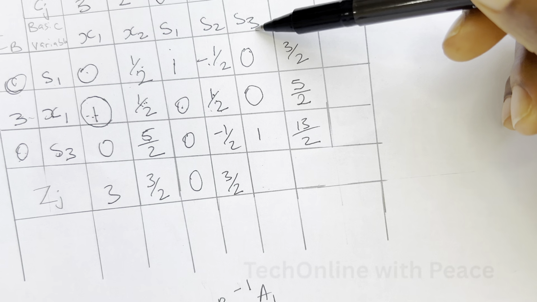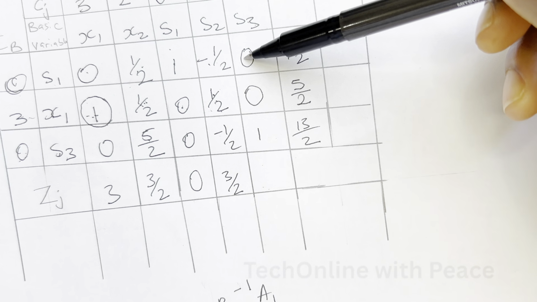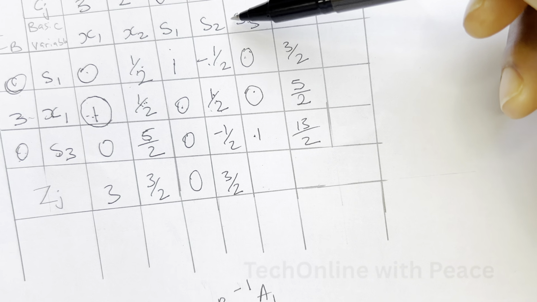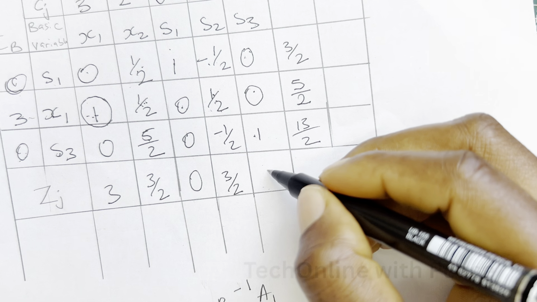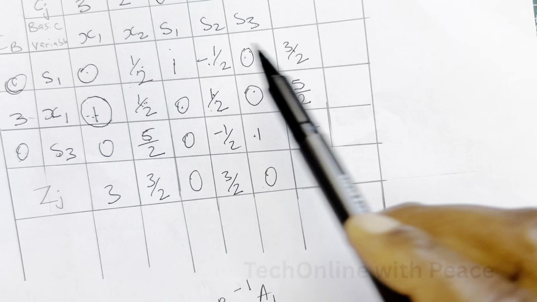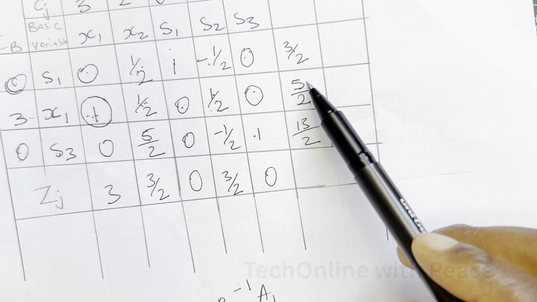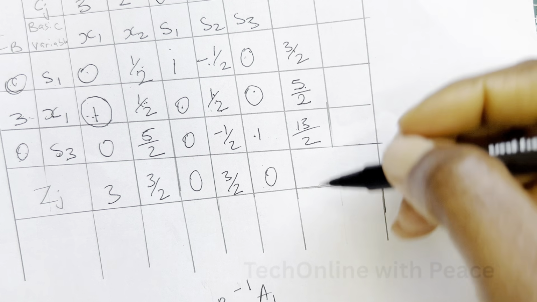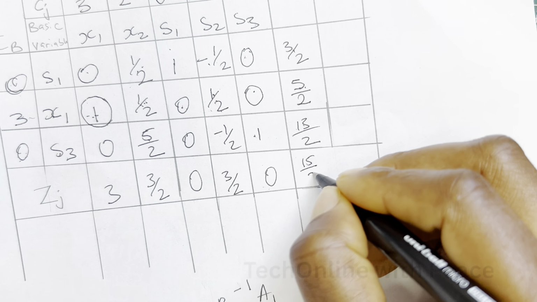For this one here, x3, we have 0 times 0, 0, 3 times 0, 0, 0 times 1, 0. So when we sum everything here, we have 0. 0 times 3 over 2 is 0. 3 times 5 over 2, we have 15 over 2. 0 times 13 over 2, we have 0. So we'll sum everything, we have 15 all over 2.